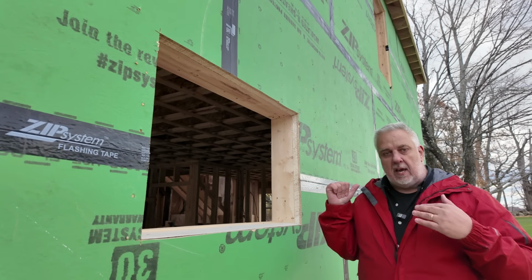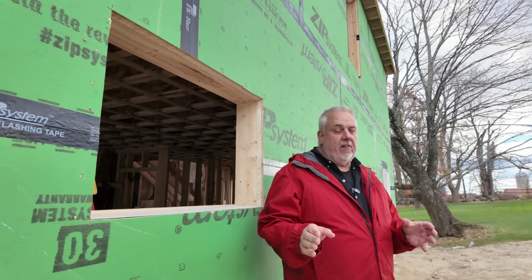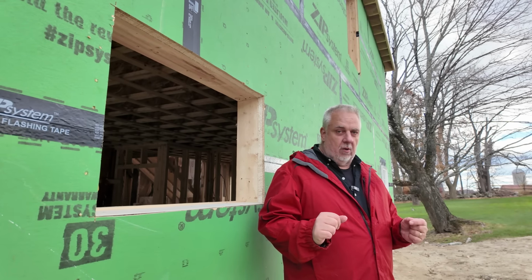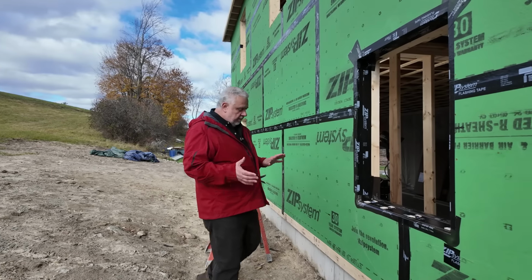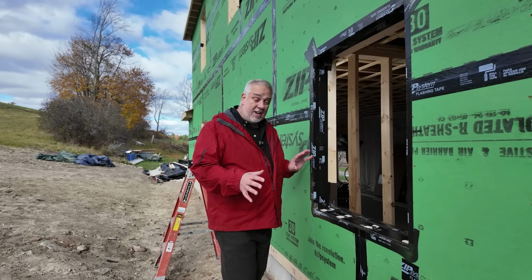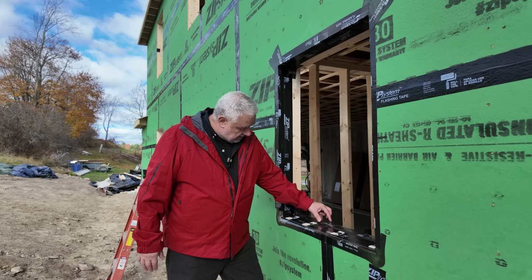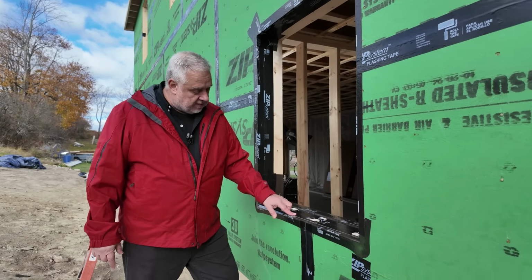So why don't we take a walk over here? We'll look at the window with all of the flashing and ready to install the window. We talked about the sill pan, the back dam. Here we have that fully flashed window before we're going to install it. You can see there's that back dam. We have our sloping sill here.